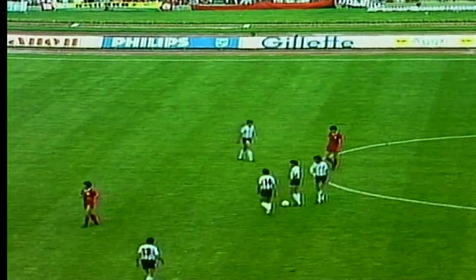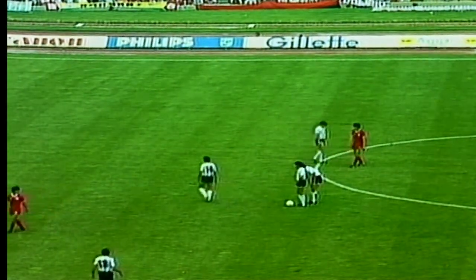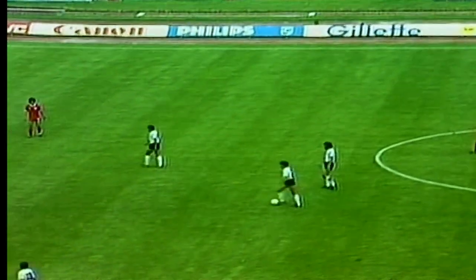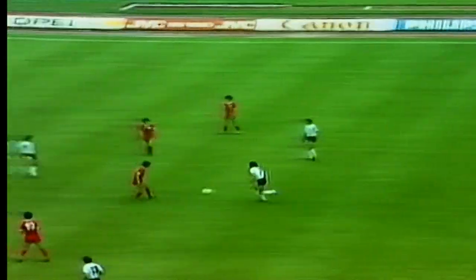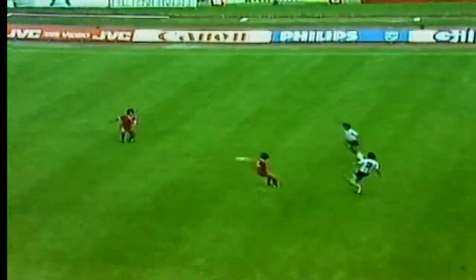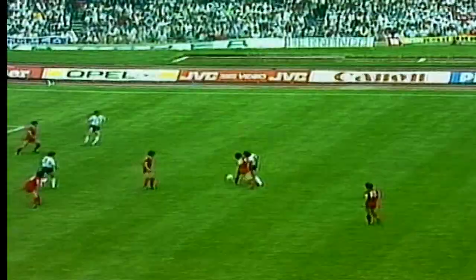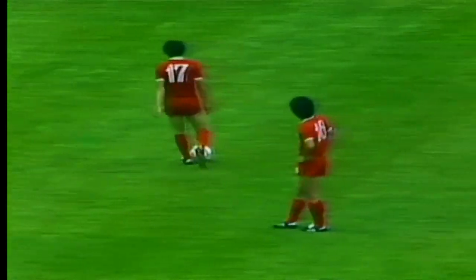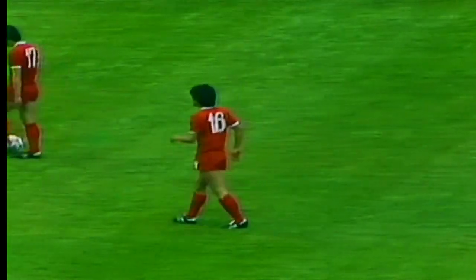Diego Maradona, now 25 years old. He's had 4 years of football in Europe with Barcelona and Naples since the last World Cup. Used to being pulled around and kicked, I would think. Still sad that it happens so often. Free kick this time for a bit of pulling on Pasculi.